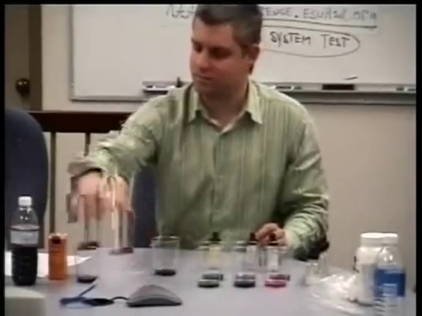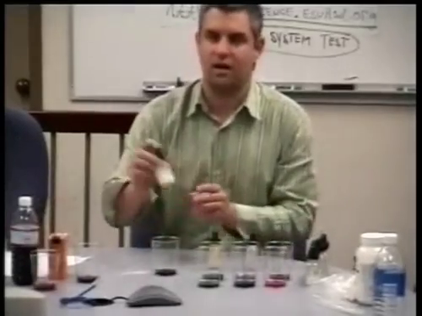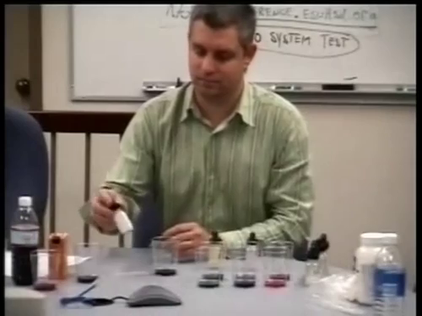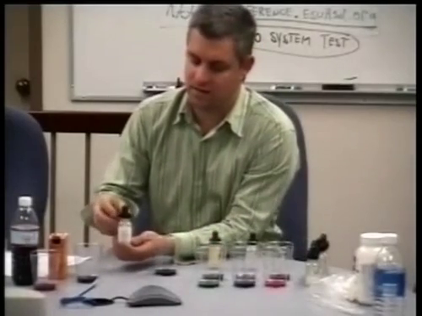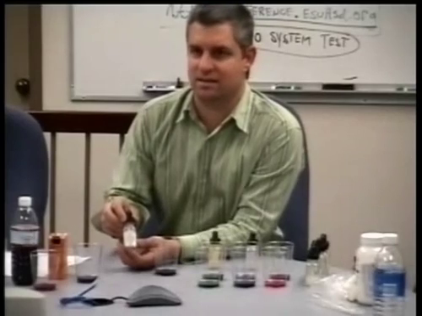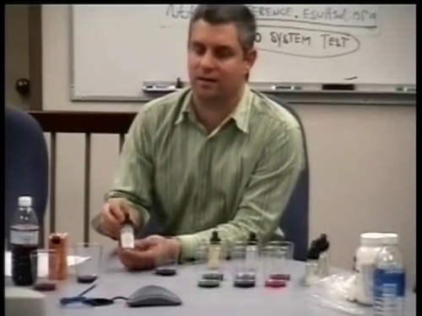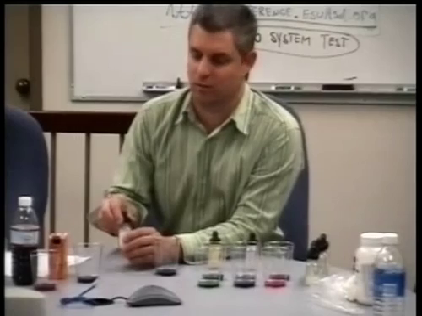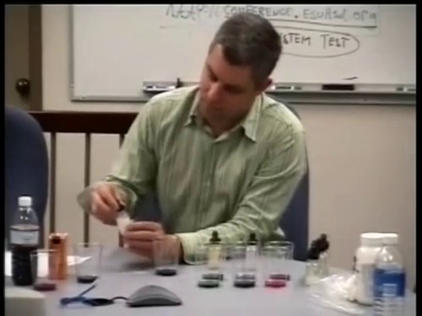The next one we will do is aspirin. And if my students actually check the bottle, it says salicylic acid on it. And so sometimes that gives them a clue.